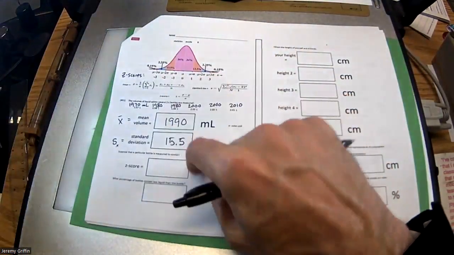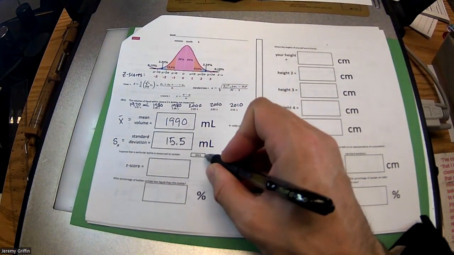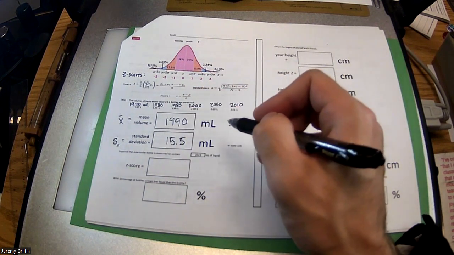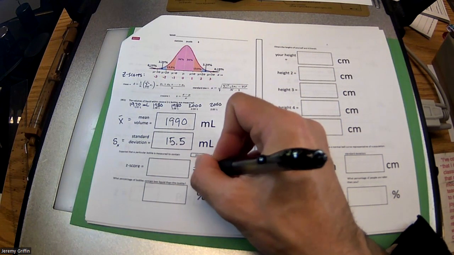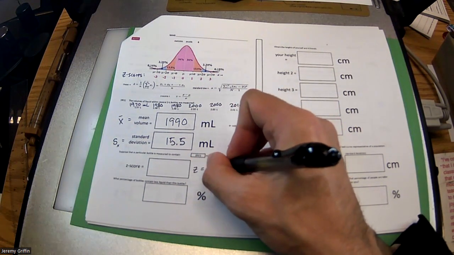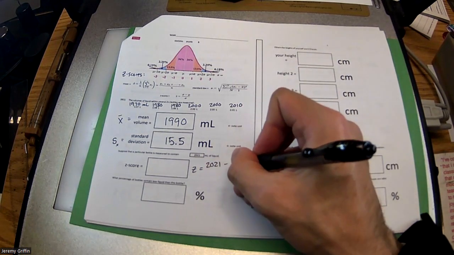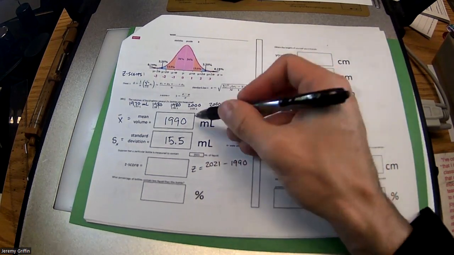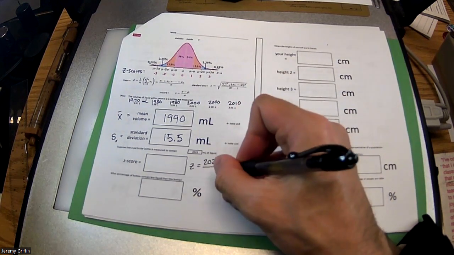Z-score. So I have a single bottle that's this many milliliters. How does this bottle compare to all the other bottles if all the other bottles are representative of the population of bottles? So I'm going to say Z is, I'm going to take that individual bottle, or Z scores for an individual. Okay. I'm going to subtract the mean, which is that number right there. I'm going to divide by the standard deviation.